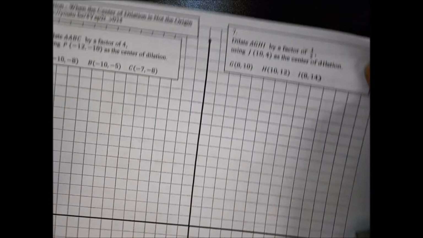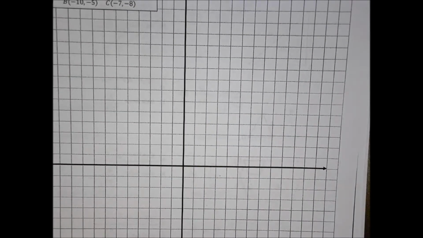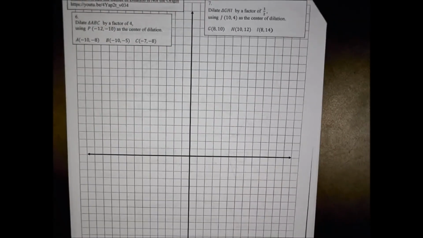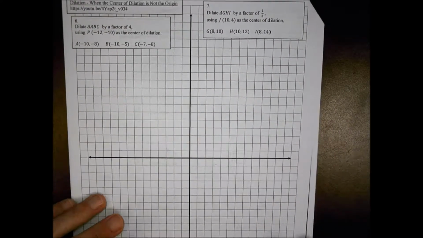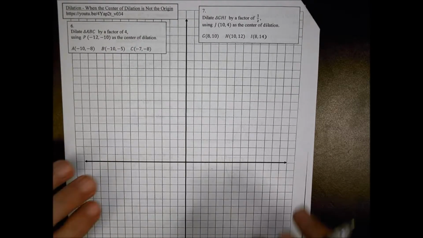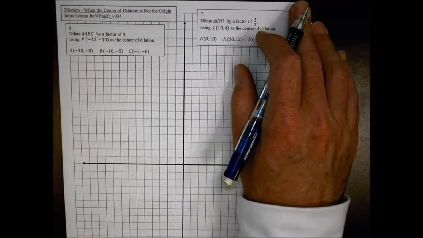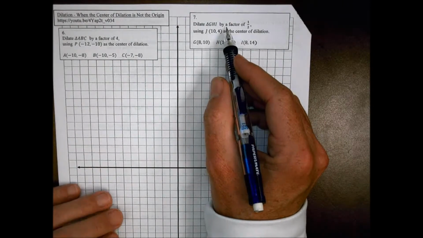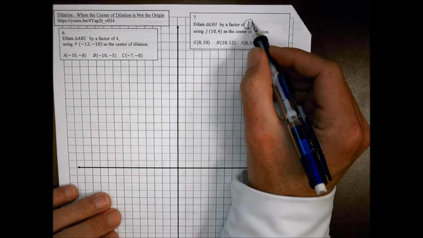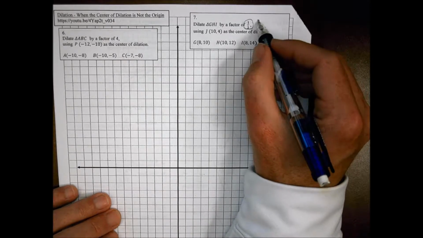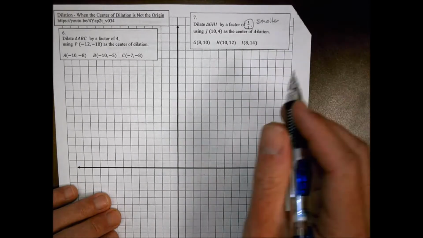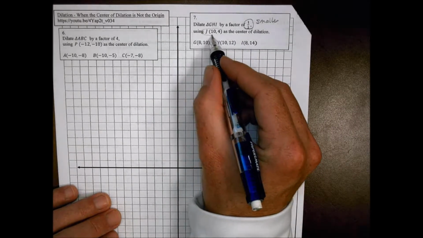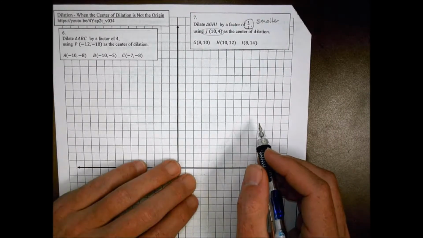On the next 2 pages you have some shapes they want you to plot out on the coordinate grid, and then they want you to use a dilation to write down what this thing would look like with a dilation and a scale factor. Okay, so let's look at number 7. We're going to do the odd ones here, so we'll do one on this page and one on the next page. It says dilate GHI by a factor of a half. So we're going to half, which means it's going to be smaller. Okay, it's going to be a reduction, using J at (10, 4) as a center of dilation. We'll get to that in just a second.